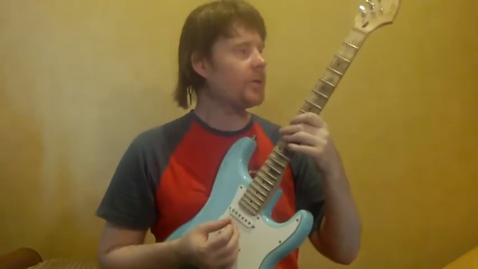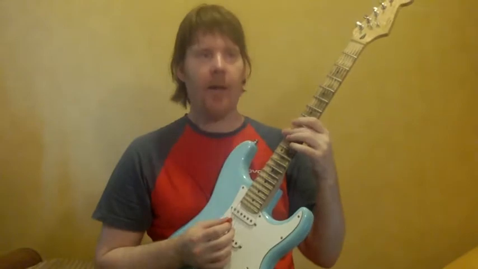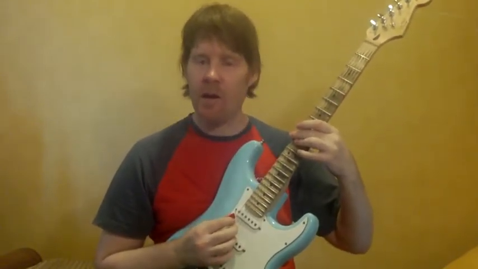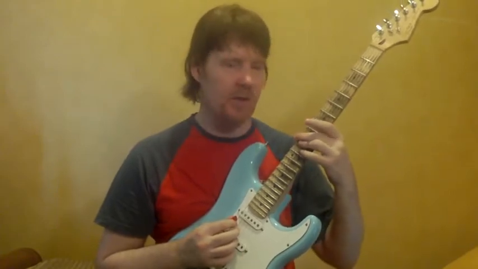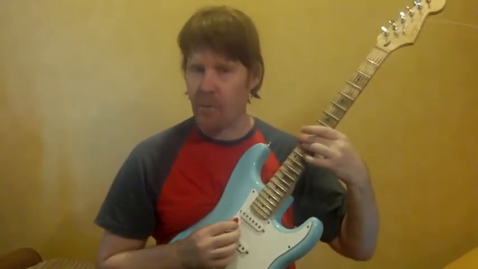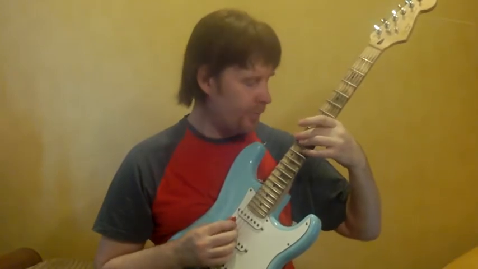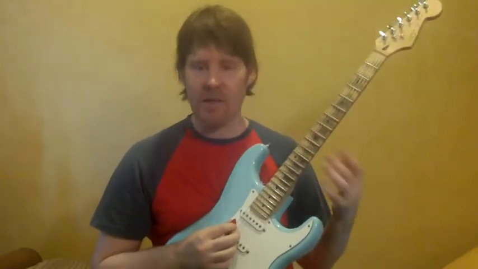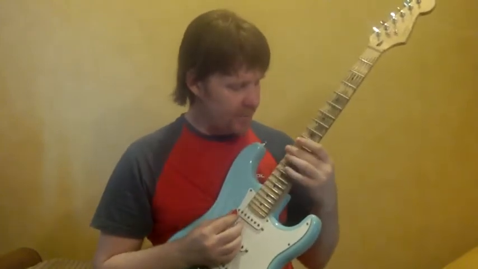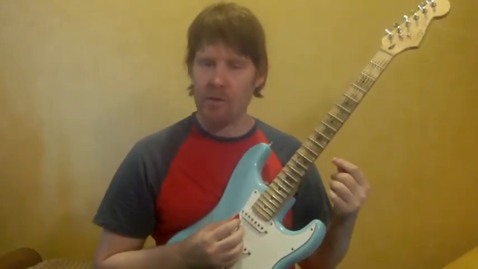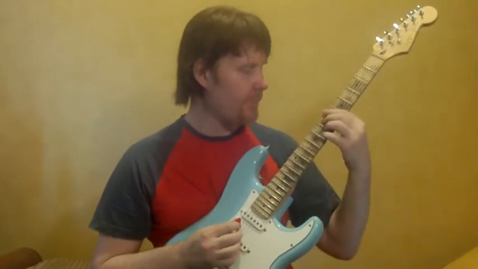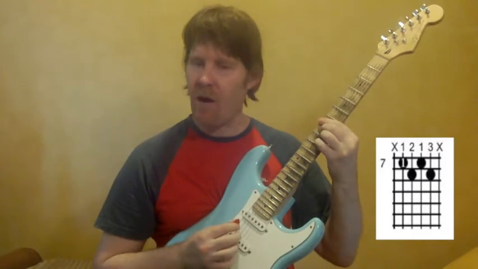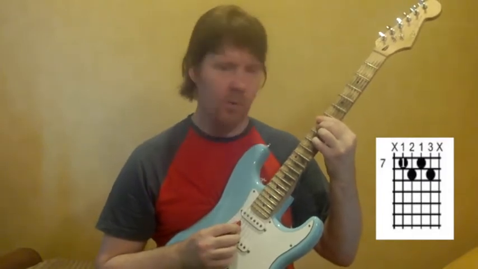Now the final mode is Locrian, and that doesn't sound very common in popular music. You'll hear it in a lot of jazz, but sometimes in jazz it's associated with a Locrian sharp 2 scale, or natural 2, depending on who you're talking to. But the last sound is Locrian, and like I said, it's a very unusual sound. The chord that goes with Locrian actually happens to be a minor 7 flat 5, or a minor chord with a flat 5.